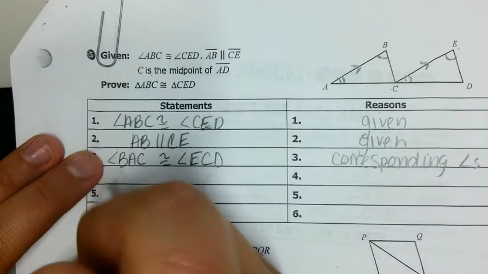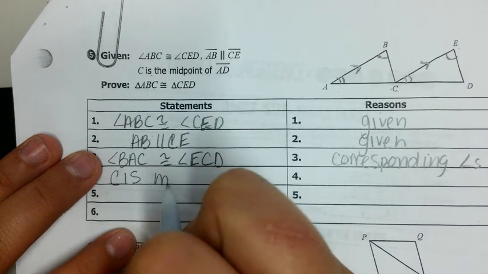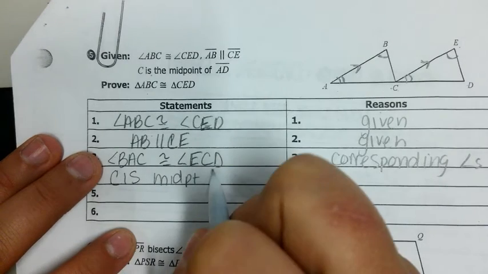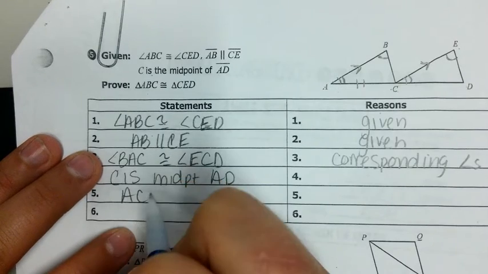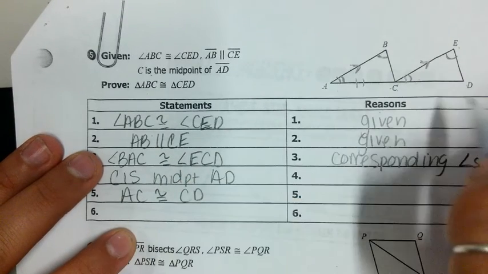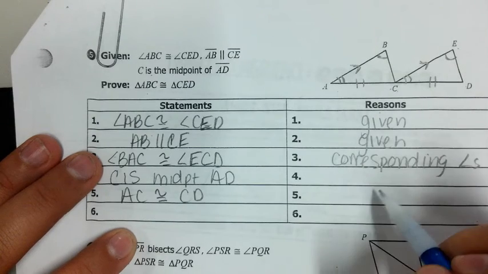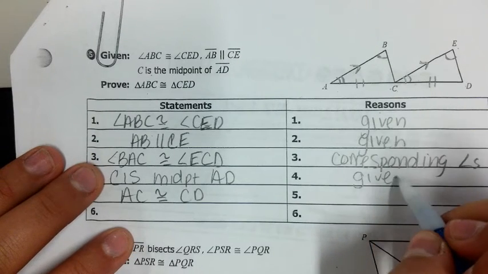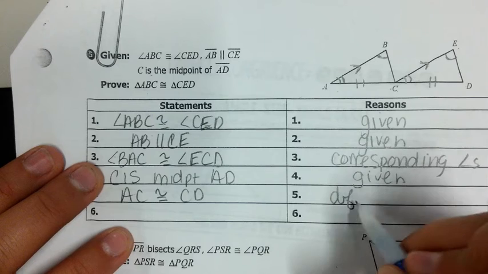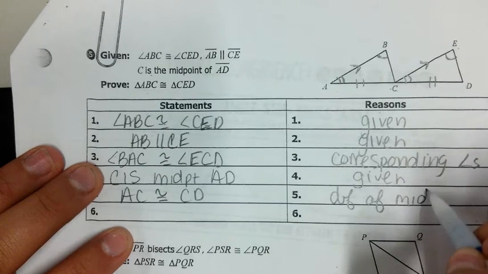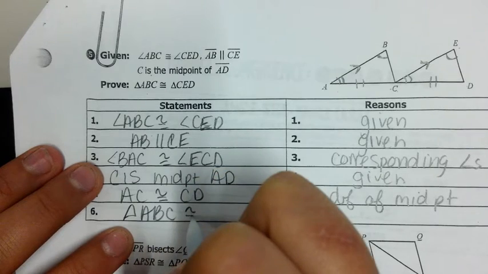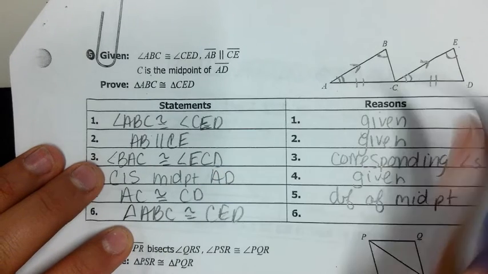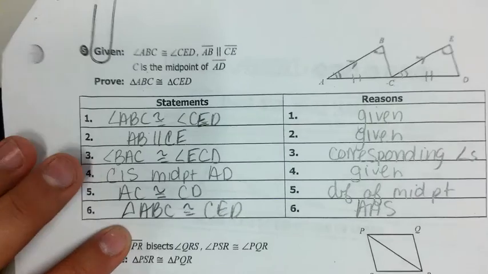Then our last given we have, C is midpoint of AD. So C is the midpoint, so that means AC is congruent to CD. And then, oh, I'm sorry. I just get so ahead of myself. So triangle ABC is congruent to CED by angle, angle, side.